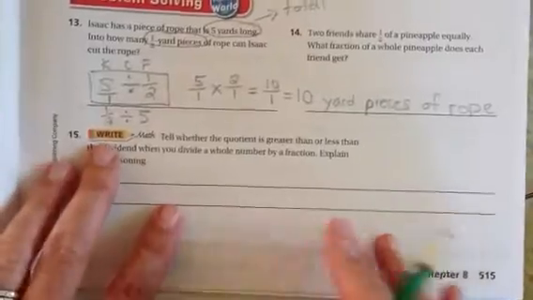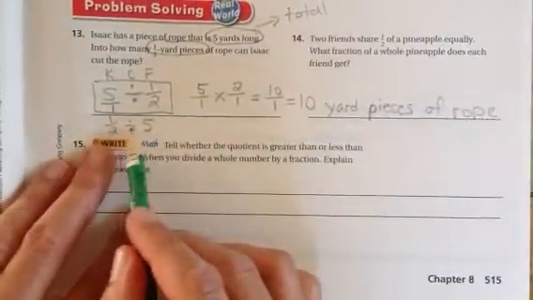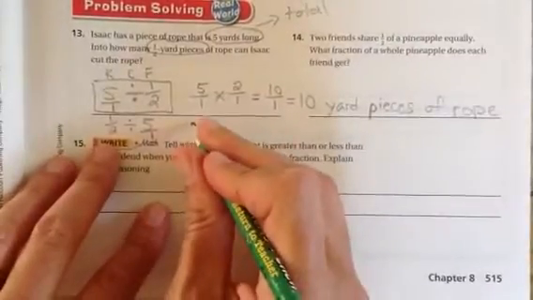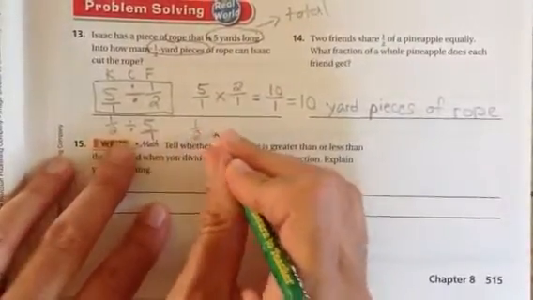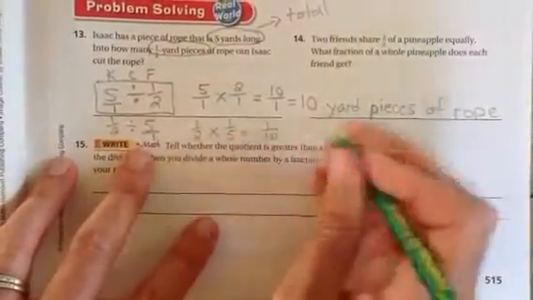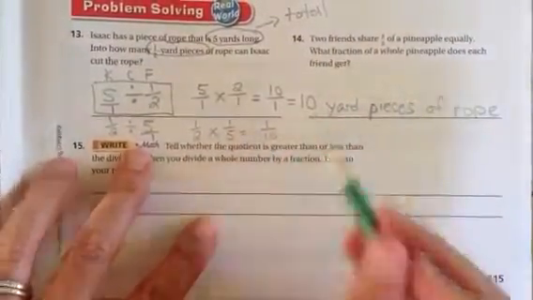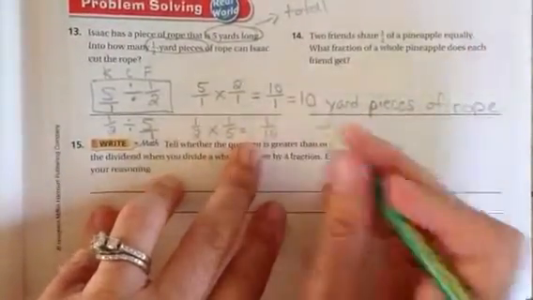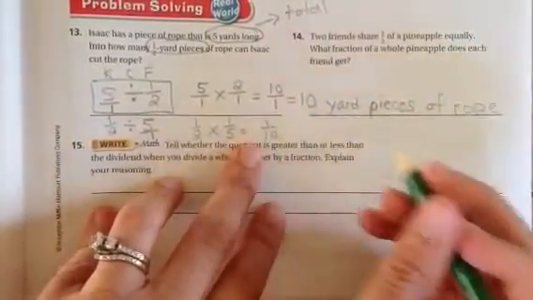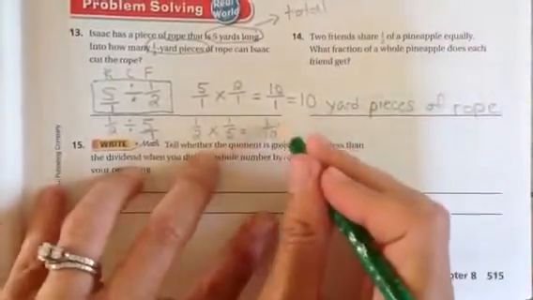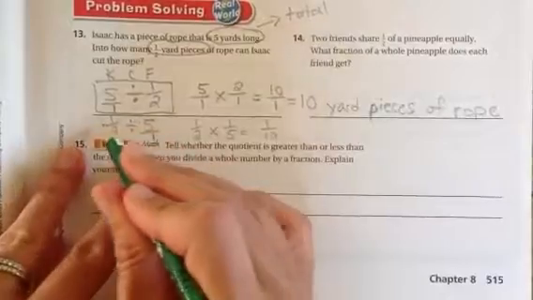Okay, now if we wrote this backwards, if we reversed it, we would end up with a whole different number. So we would have keep, change, flip. We would end up with 1/10. Okay, 1/10 is very far away from 10. It's not even a whole. So this would be very off.